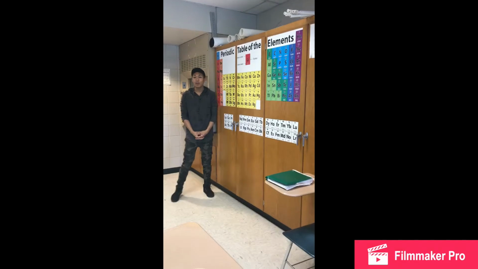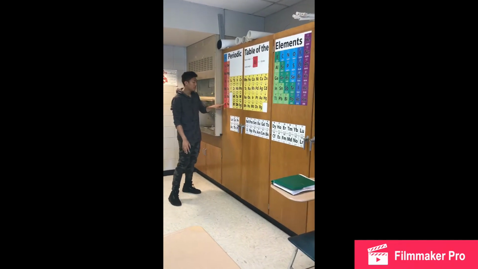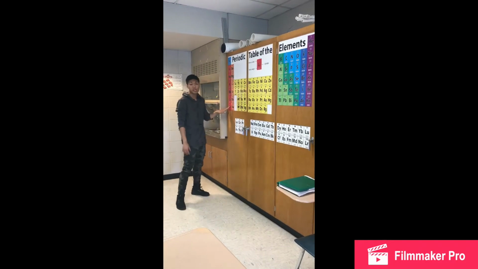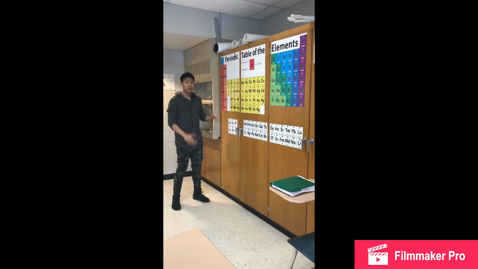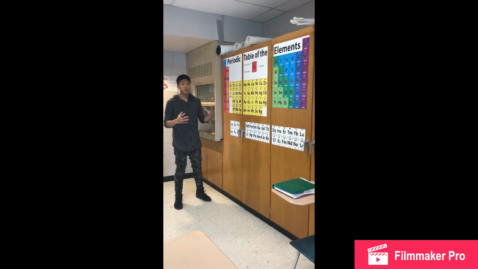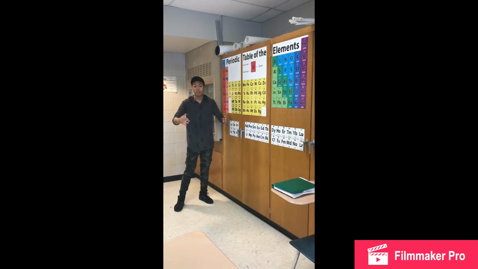Electronegativity, measure of the tendency of an atom to attract a bonding pair of electrons. Alright, I'm going to explain electronegativity. Now, as you go down on the periodic table, the electronegativity decreases. Now, why it decreases is because since there are more shells around the atom, it gets weaker. And you see, with more shells, it's farther away from the nucleus.